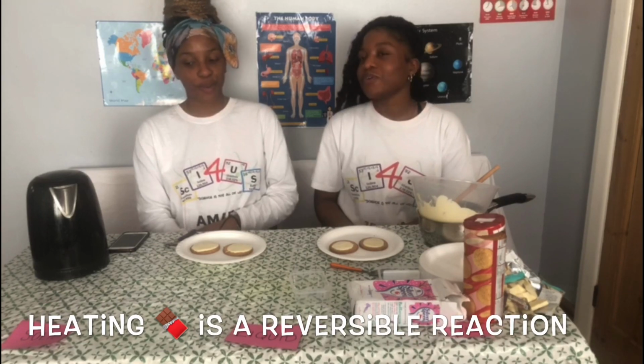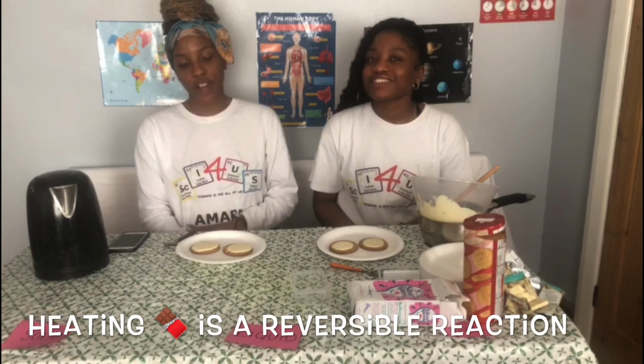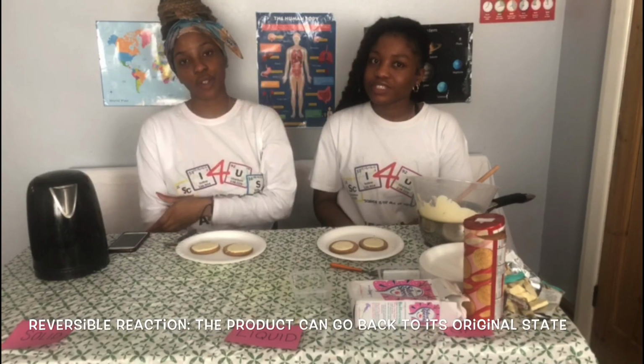And similar to our lip balms is that with chocolate, once we've heated it, we cause the bonds to break and it's turned into a liquid. However, when it cools, it sets again. So we can get the chocolate to turn back into its solid form or shape. So we say that this is an example of a reversible reaction. So reversible means that it can go back to its original state.